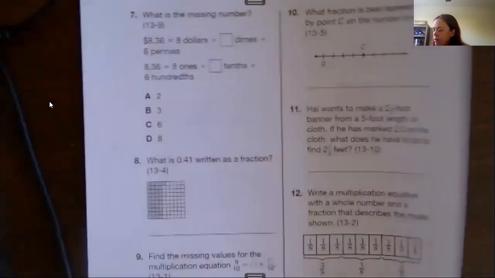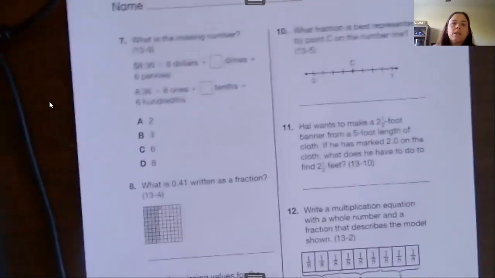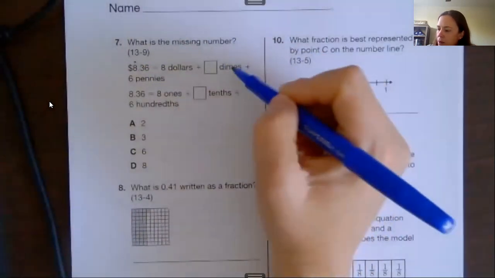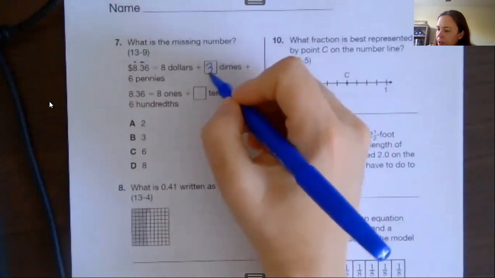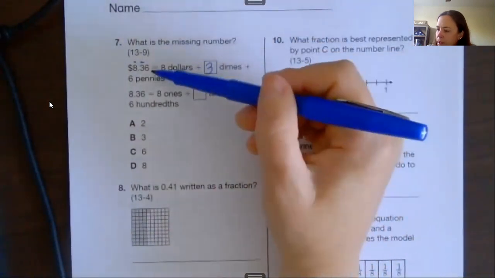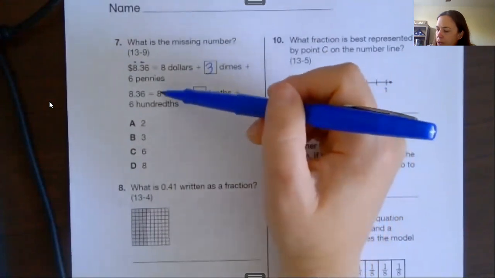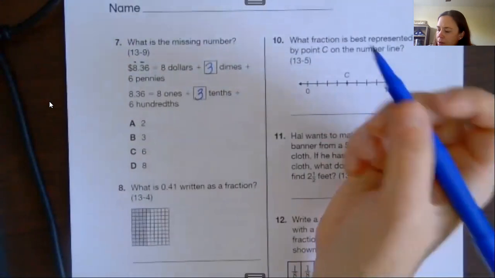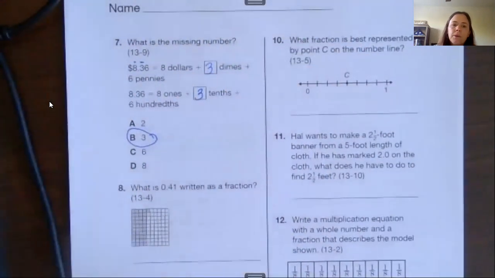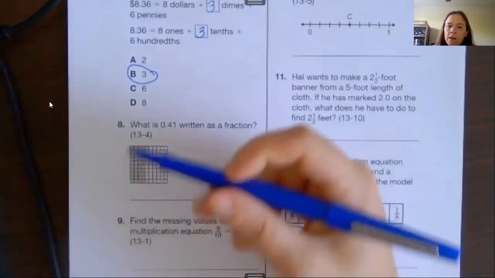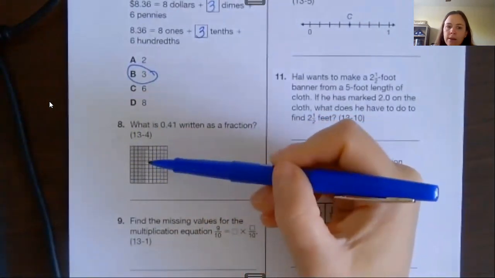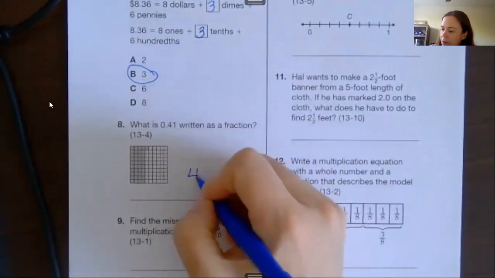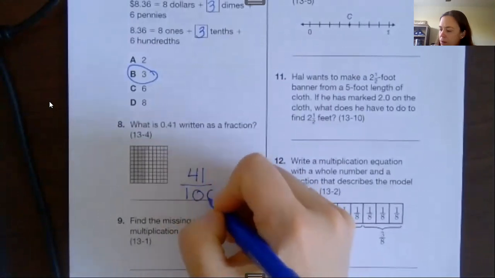All right, and the missing number, $8, that's this. How many dimes? That's the tenths place. We have 3 dimes plus 6 pennies, or we call them 8 ones, 3 tenths, and 6 hundredths. So 3 is the missing number. All right, this is 100. There's 100 ones. So we would write it as 41 hundredths.